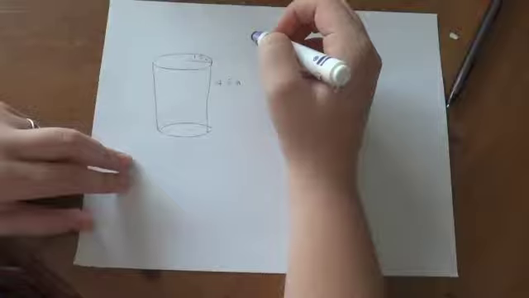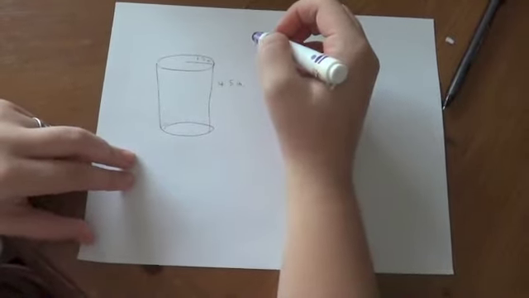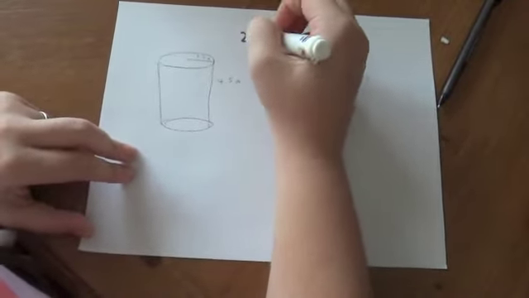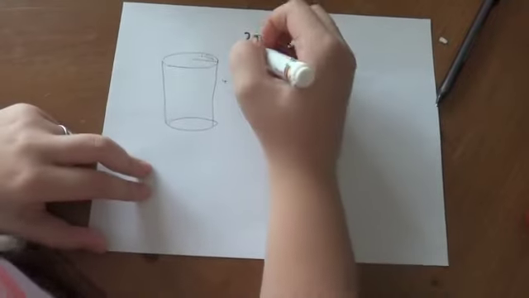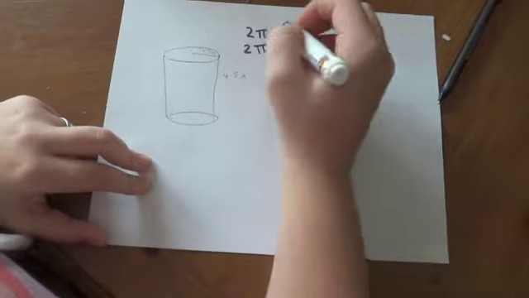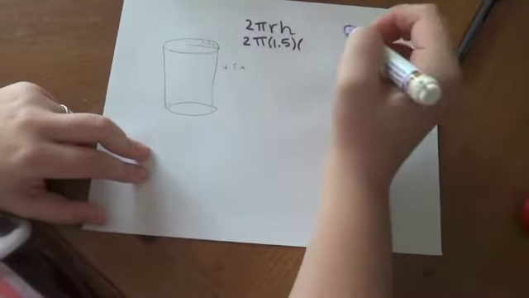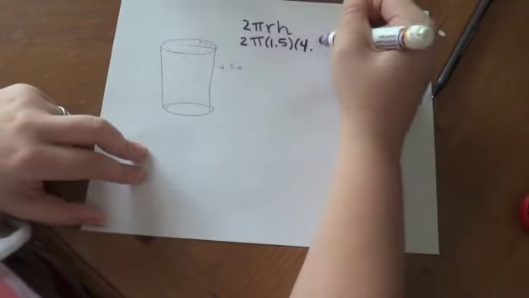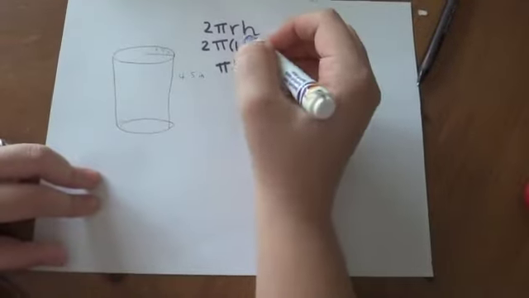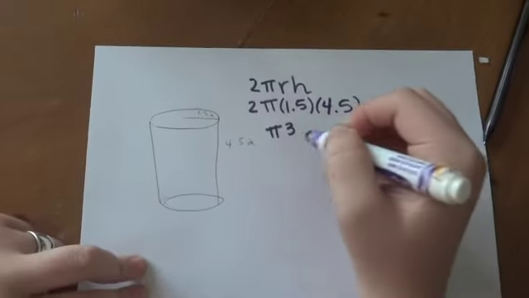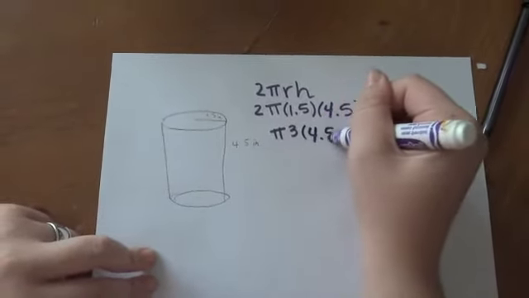Now we're going to move on to surface area. Here we have a can, and we need to make a label for it. So we're going to use the lateral surface area. The formula for lateral surface area of a cylinder is 2 pi r h. Now, we have 2 pi, and the radius r, which is 1.5 inches, times the height, which is 4.5 inches. Now you multiply 1.5 by 2, and that gives you 3. So you have pi times 3 times the height, 4.5.